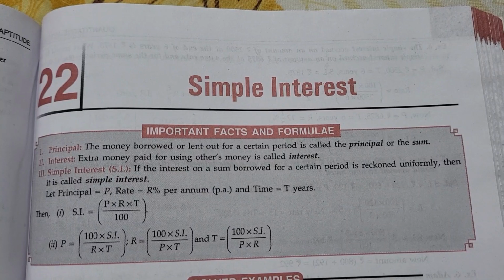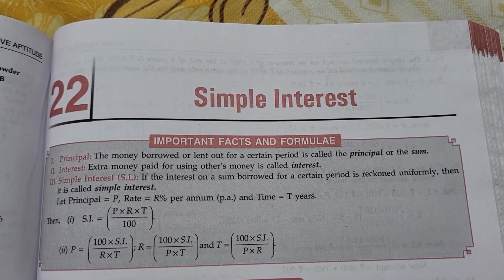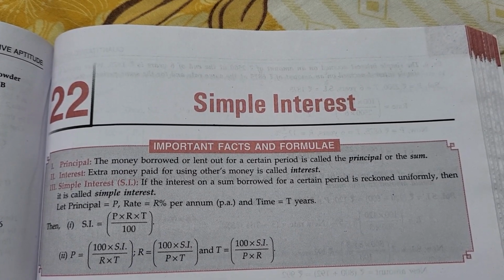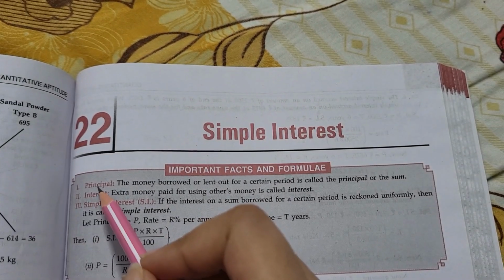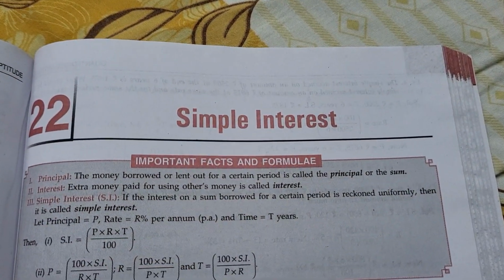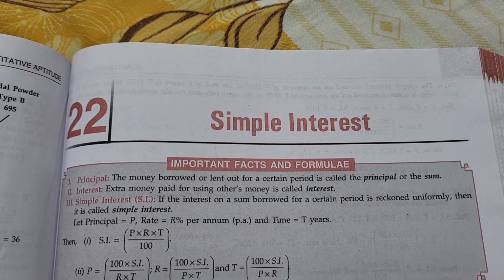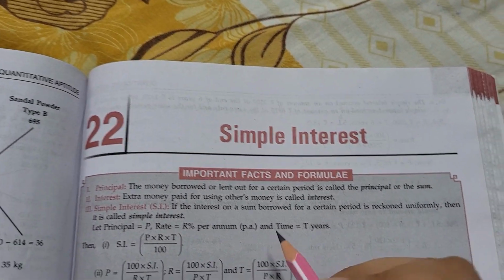Hello everyone. Today we are back with a new topic, which is simple interest. Before knowing what simple interest is, we need to know some terms related to it. The first is principal. Note, this principal is not your school's principal. This principal is the money borrowed or lent out for a certain period.